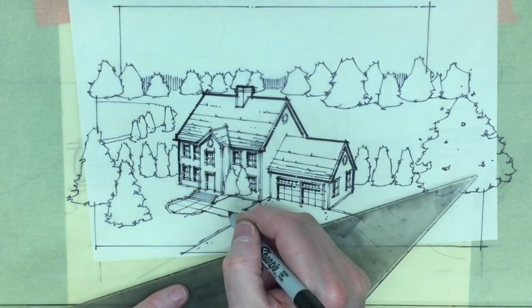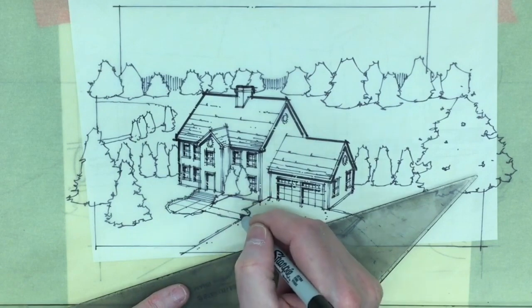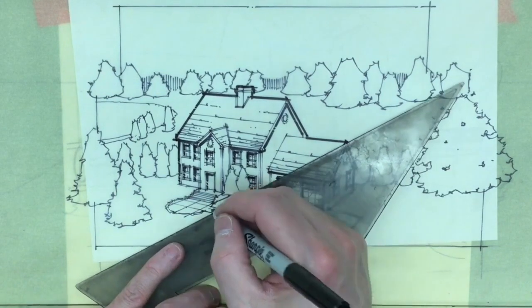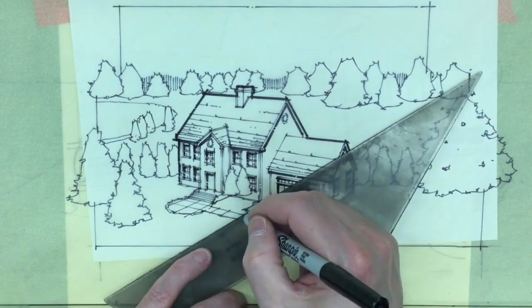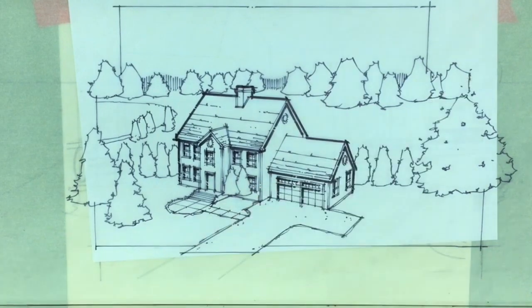Here I want to put some little grid lines. I mark out where I think they should be. I go back, taking these lines back to the vanishing point on the right. And there's grid lines for the walkway.